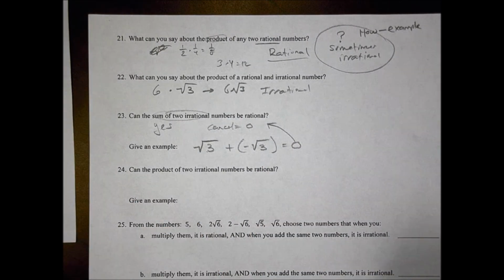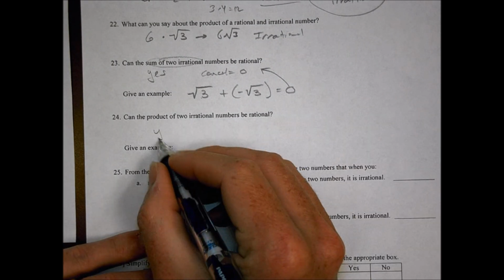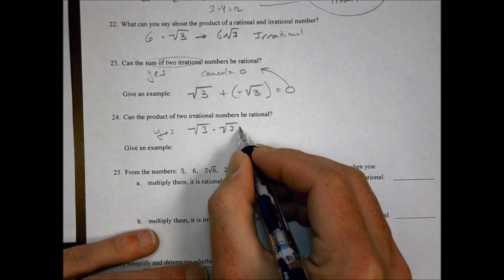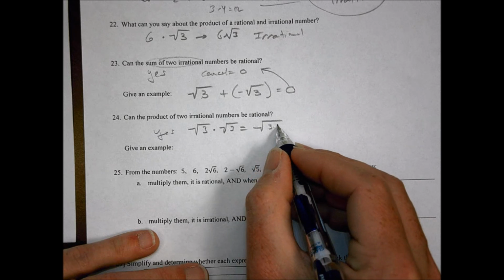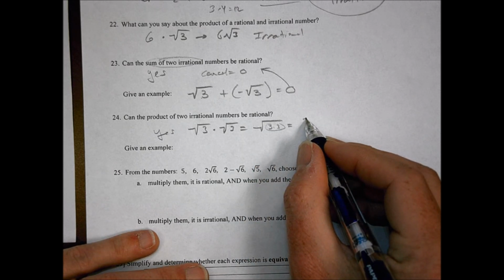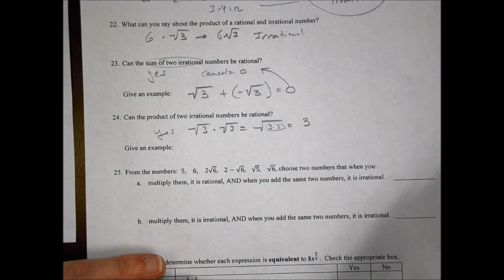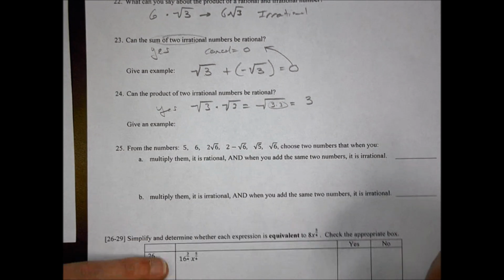So it can happen. Can the product of two rational numbers be rational? Yes, that can be, because if I take the square root of 3 times the square root of 3, that becomes a square root of really what? 3 times 3. I have a partner there, so that becomes simply 3. Right? There you go. So you can end up with a whole number there and you're good to go.